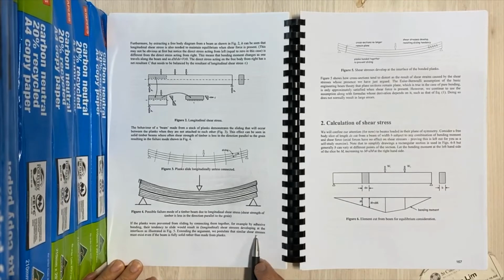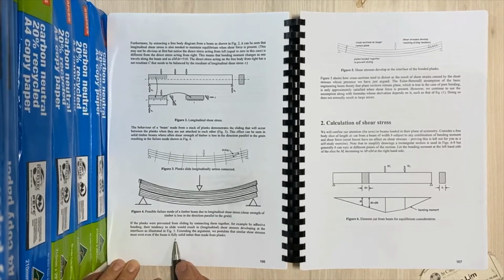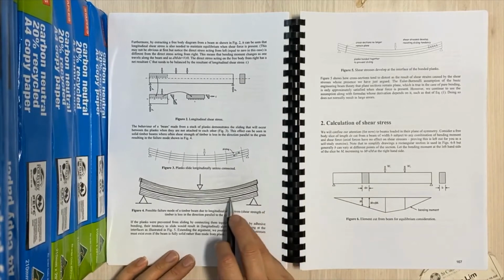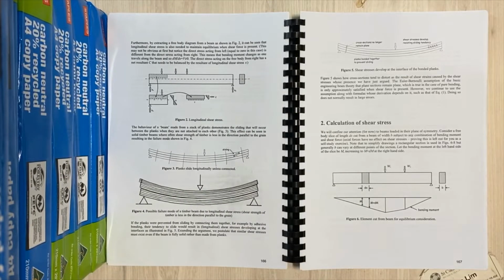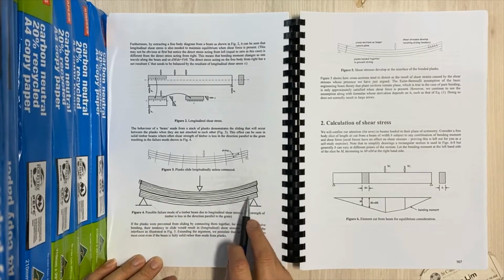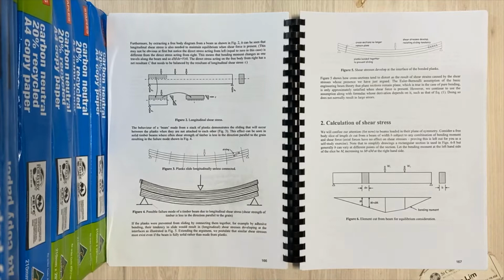Extending the argument, we postulate that similar shear stresses must exist even if the beam is a fully solid bit of timber or concrete rather than made from planks. So if we've got a solid timber beam, there are going to be these horizontal shear stresses acting through it even, and these need to be calculated.